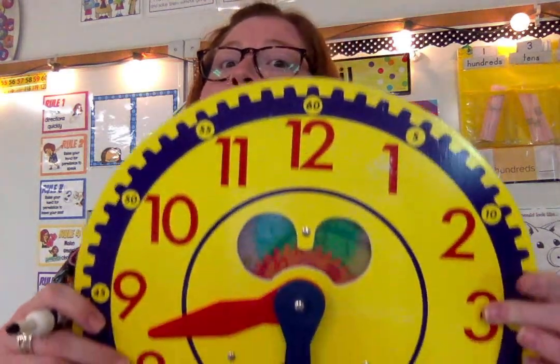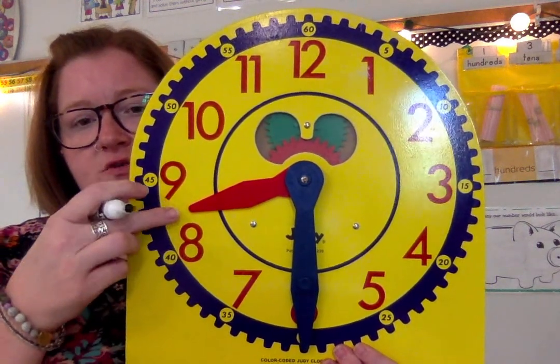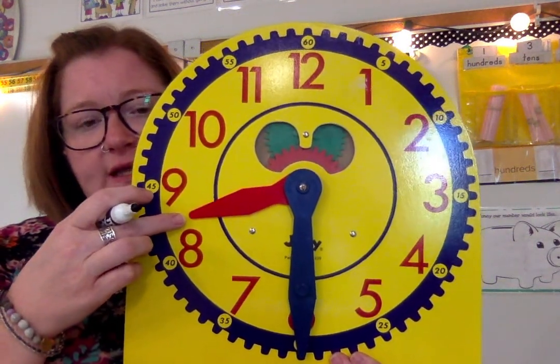Remember we talk about the hour goes around. We start at the 12. 1, 2, 3, 4, 5, 6, 7, 8, 9, 10, 11, 12, and then it starts again. So it's 8:30. 8 is going towards the 9. So it's in between for our hour hand, in between 8 and 9.